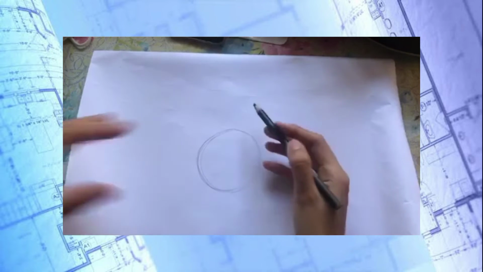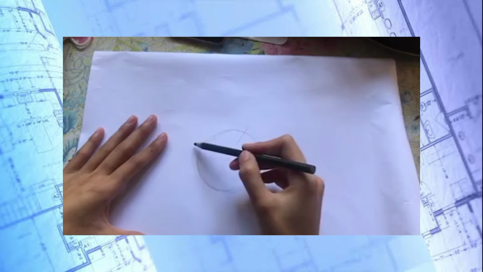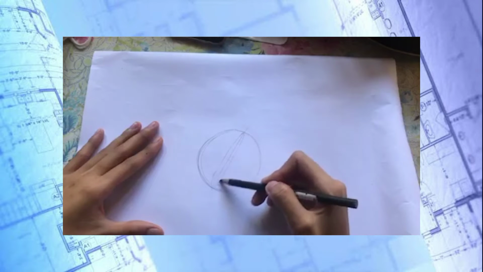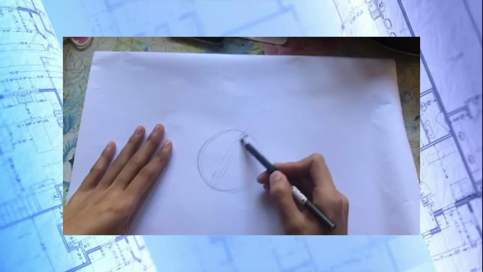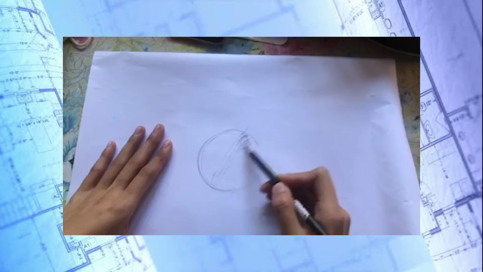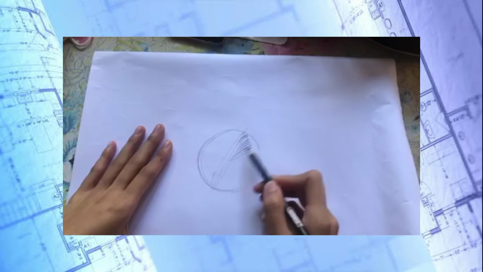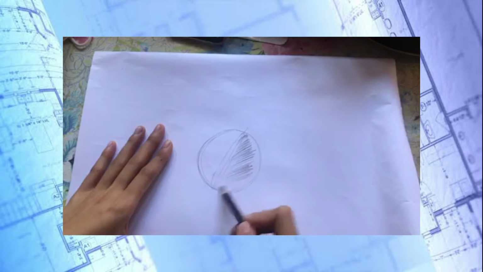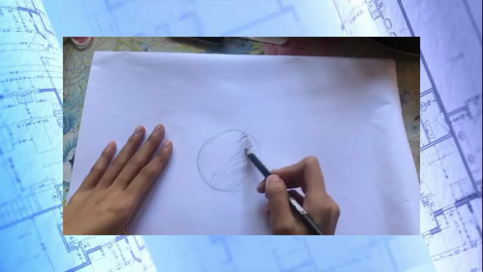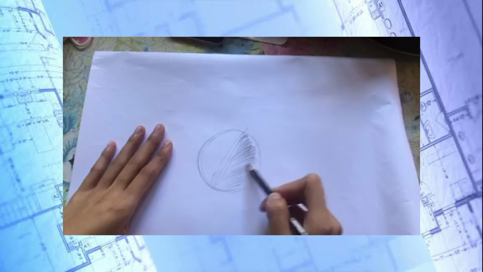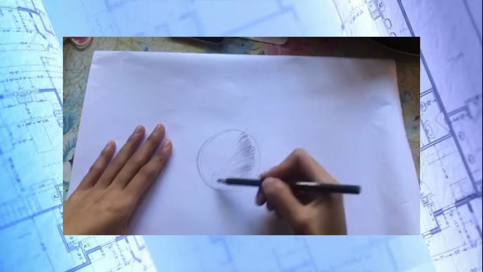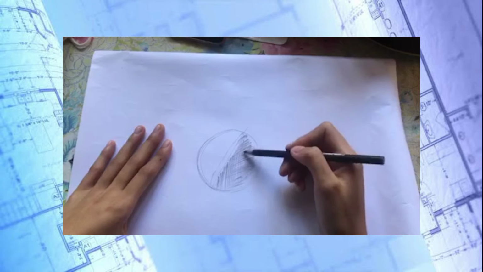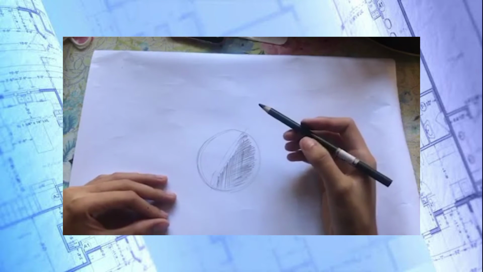You can now choose where you will put the highlight. Begin by lightly drawing horizontal lines or hatching from the right side of the circle to a little past the middle. Perform hatching as the base or first layer of the shade. Reapply the second layer as cross-hatching to have a darker shade.